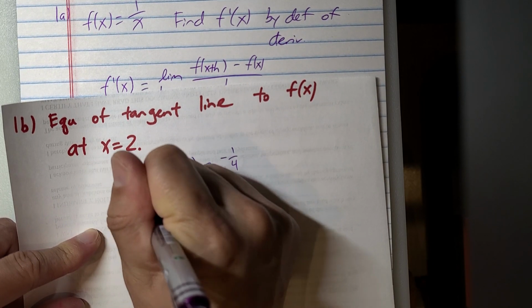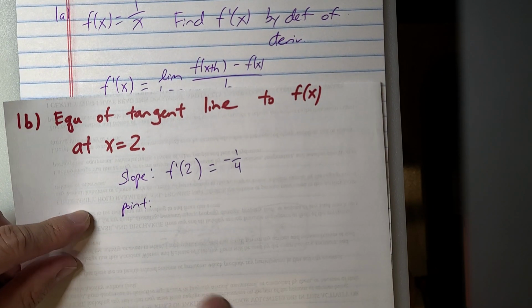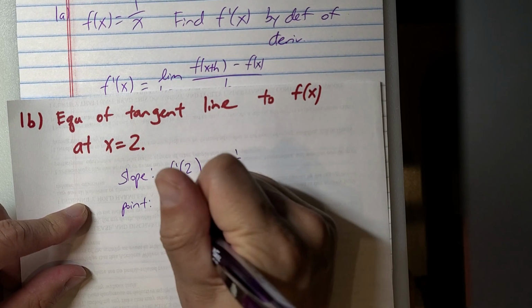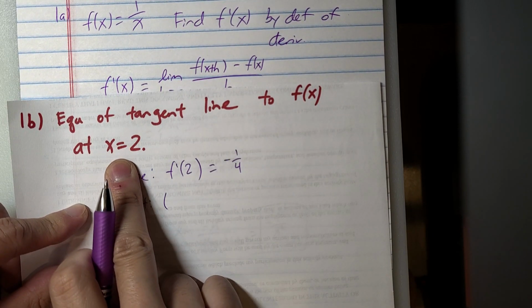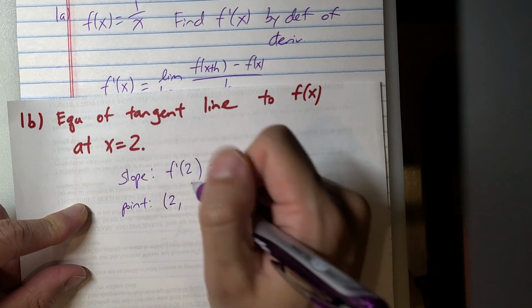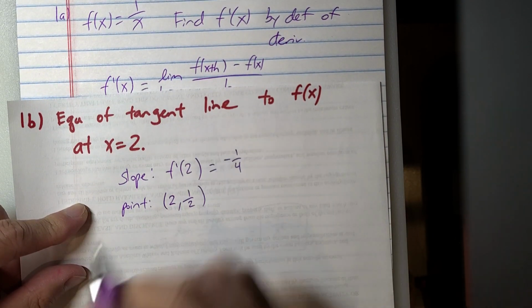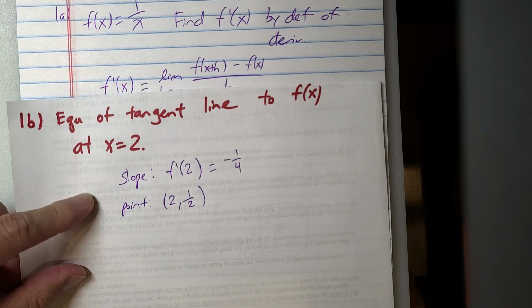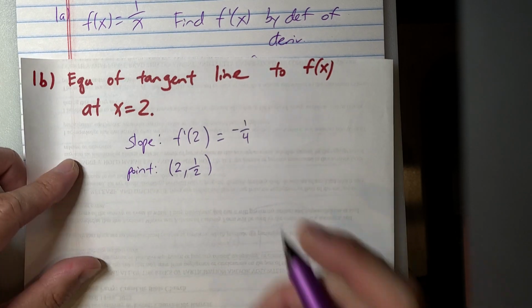We need also a point in order to write the equation of a line. We need a slope and we need a point. So we're given that the x coordinate is 2. What's the y coordinate? Well, f of x is 1 over x. So the y coordinate would be 1/2. Okay? We have a slope, we have a point, we can write the equation of a line.